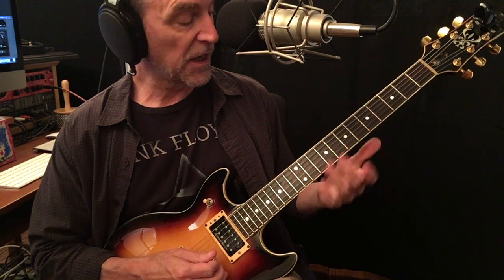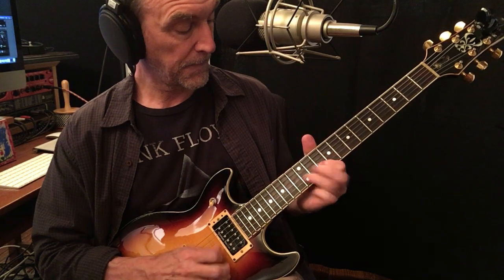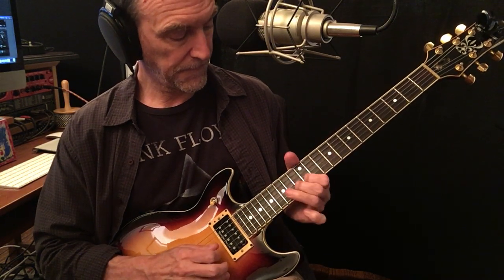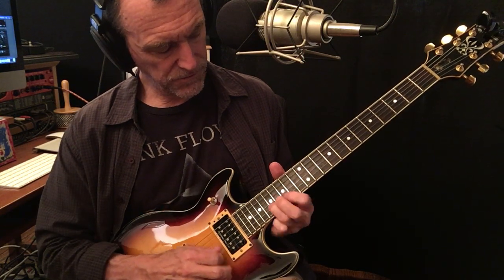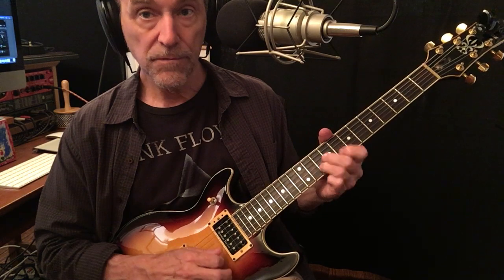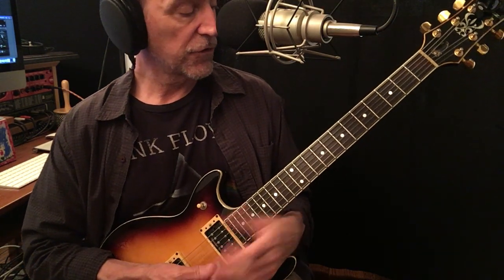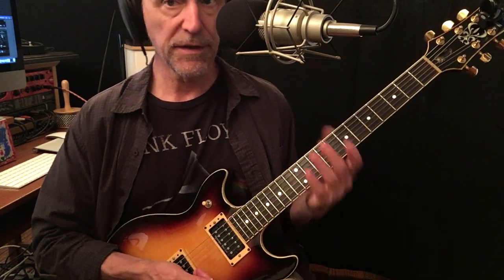I'm just kind of climbing up, kind of laddering that up. Gonna come down there. So you can use that for whatever, if you're doing like a rock thing, or you can probably use it for maybe a rockabilly thing or whatever.